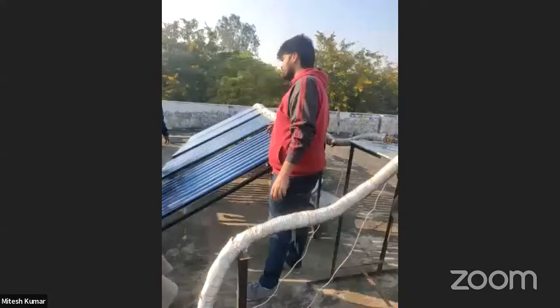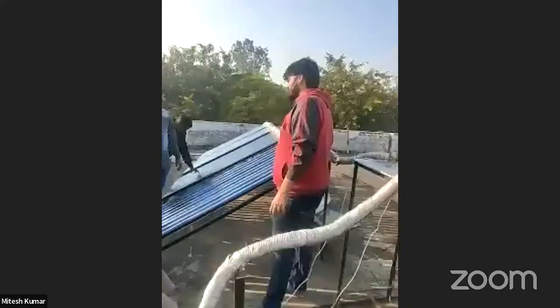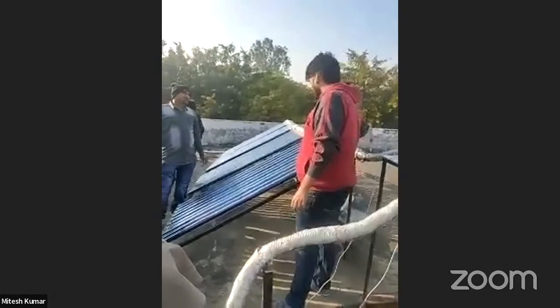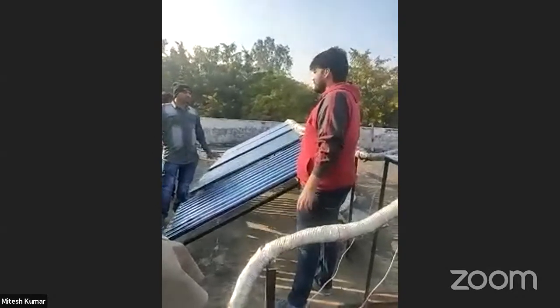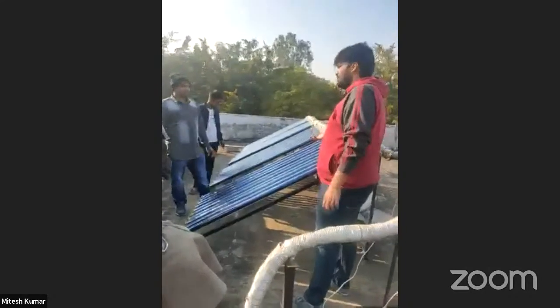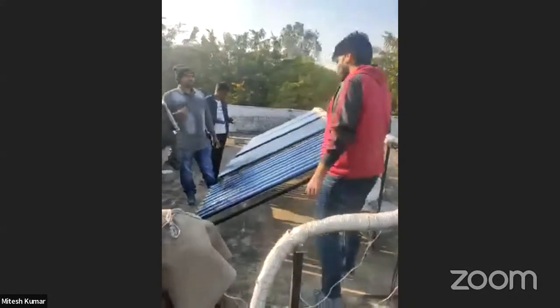So it provides thermal insulation. A temperature of more than 160 Celsius is achieved under that. It depends on the solar radiation. On an average, 130 Celsius.